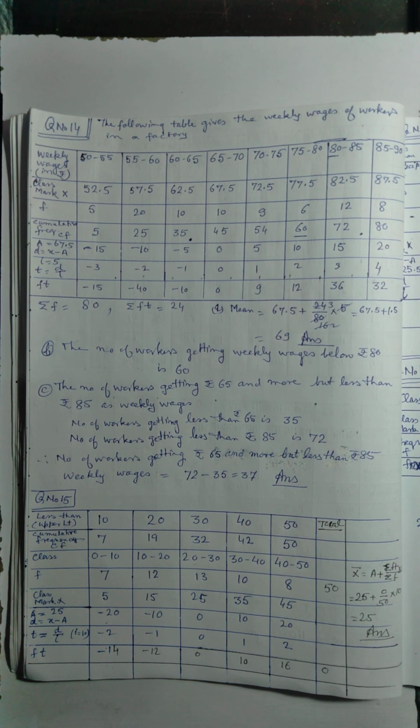ICSE Mathematics Class 10th, Chapter 18, Exercise 18A, Question number 14. The following table gives the weekly wages of the workers in a factory.